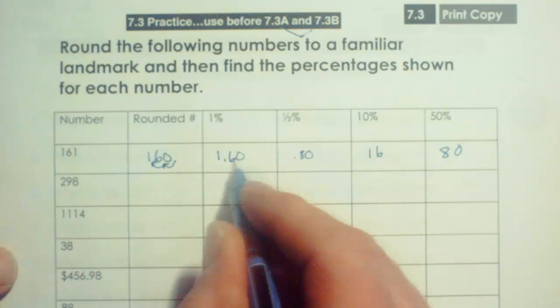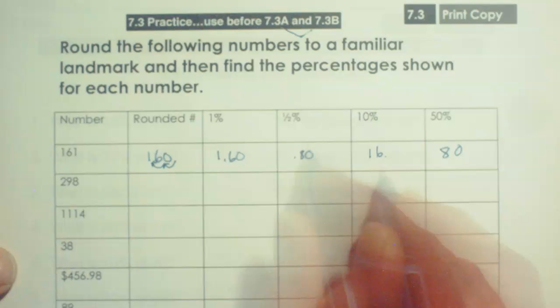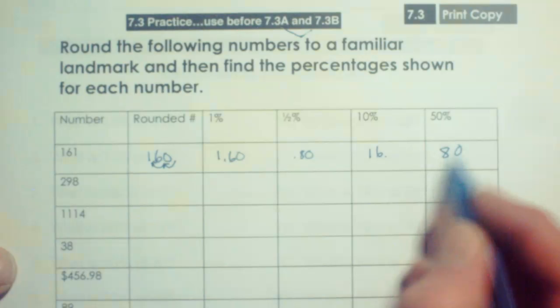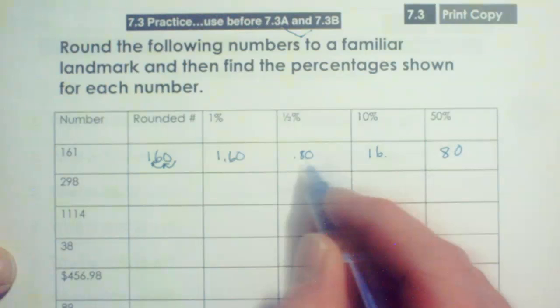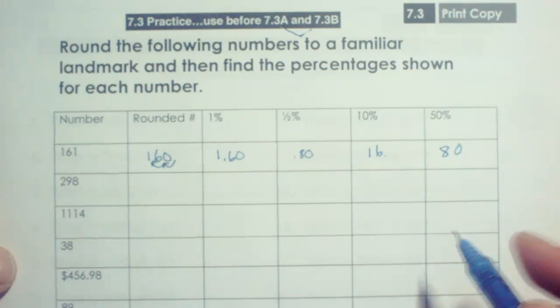Look at the relationship. 1%, 1.6, 10%, 16, 100%, 160. See how the decimal just moves? And look at the 50%. 50% is 80, and a half percent is 0.80. Yeah, there's some relationships there.